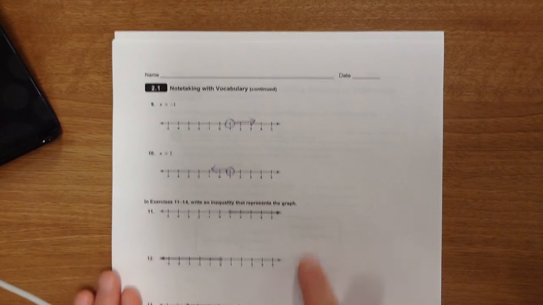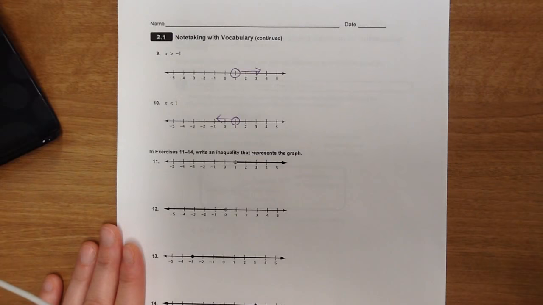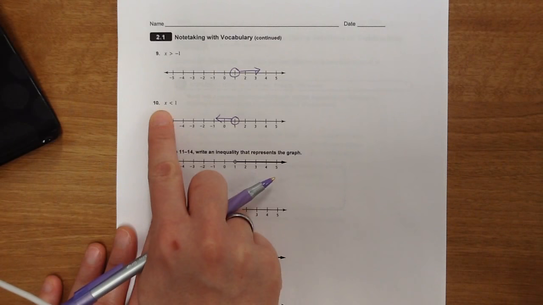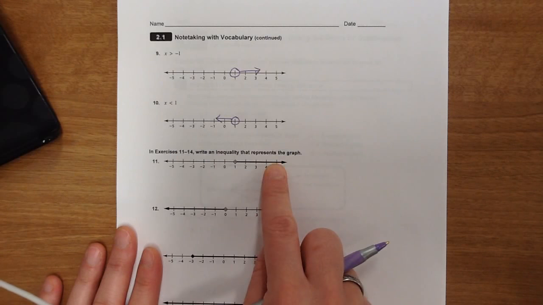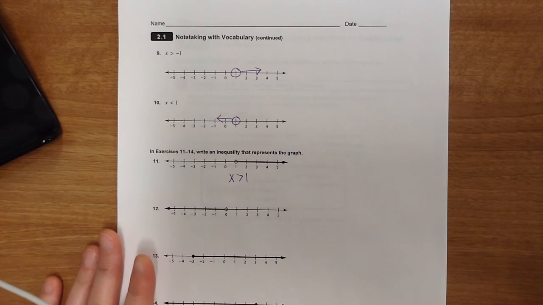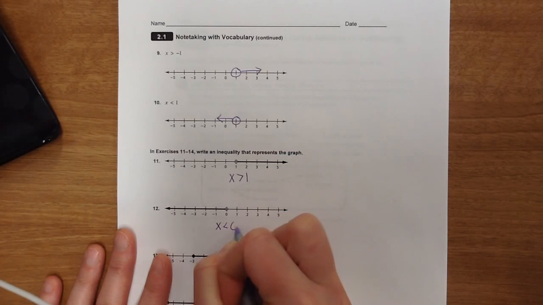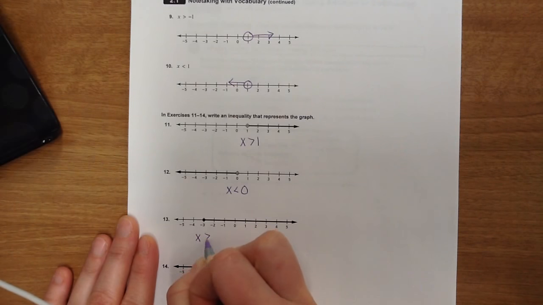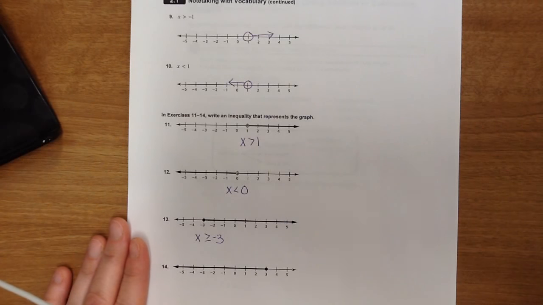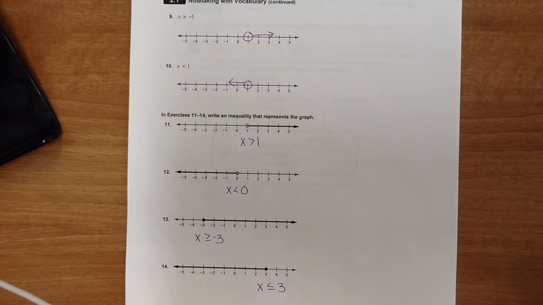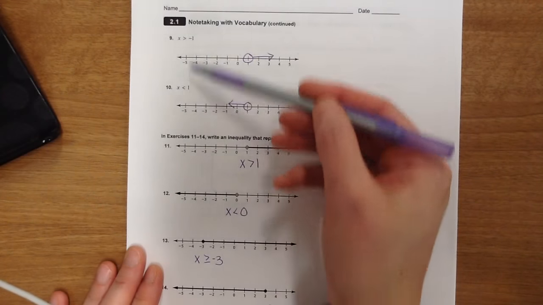Okay? Now they're giving you the graph and you have to come up with the inequality. I always like to keep my variable on the left how they do. If you keep your variable on the left, then your symbol will match the graph. So this would be x is greater than 1. On this one, you would have x is less than 0, like that. On 13, you would have x is greater than or equal to -3. And then on 14, you have x is less than or equal to 3, like that. So you basically just have to write the inequality that they gave you from above, okay?